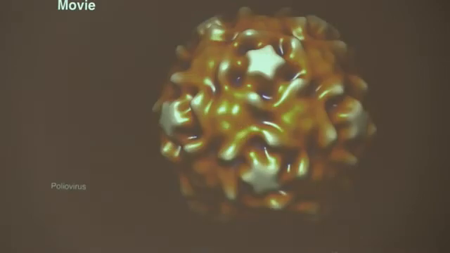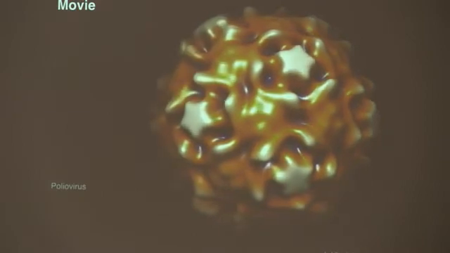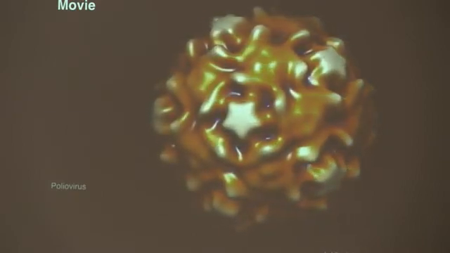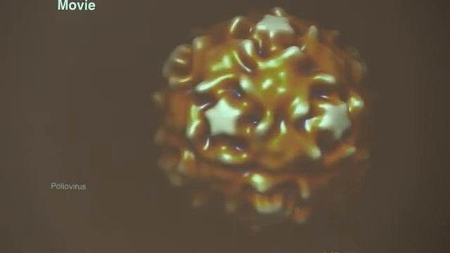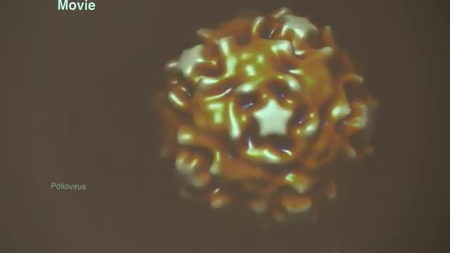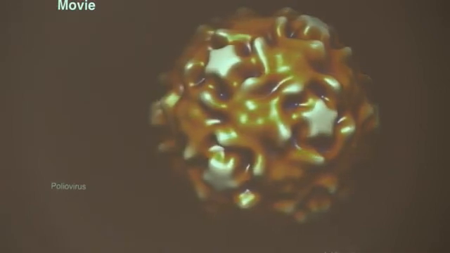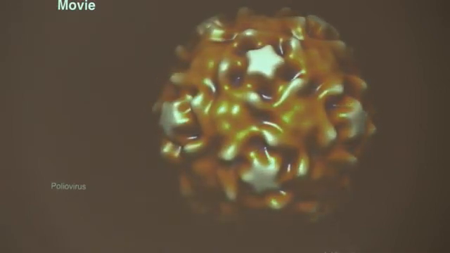Okay, so what about this? This is a poliovirus three-dimensional structure. And see how the rotation of it helps you see that in three dimensions now, right? It helps you get the three-dimensional feel of it a little better than when it's just a still picture. So, all right, movies can be effective.